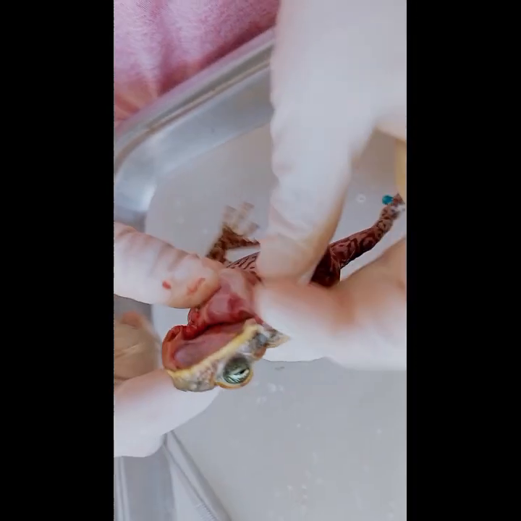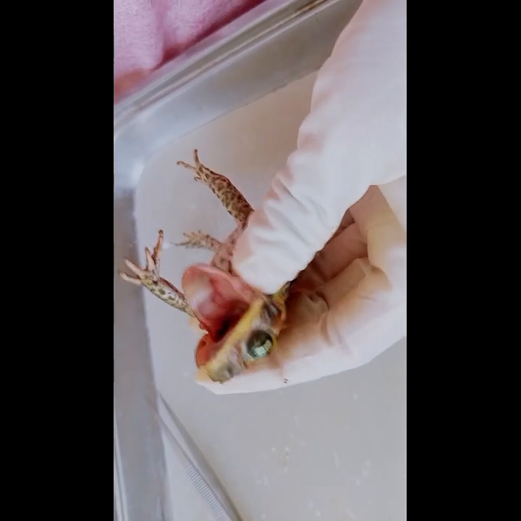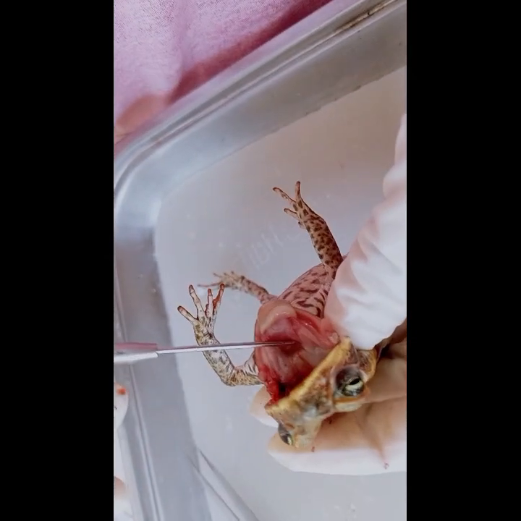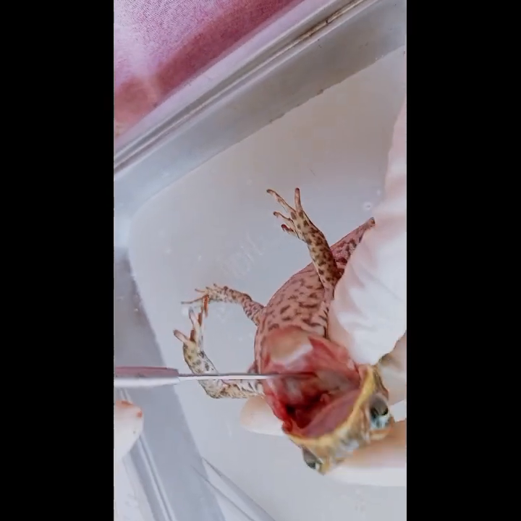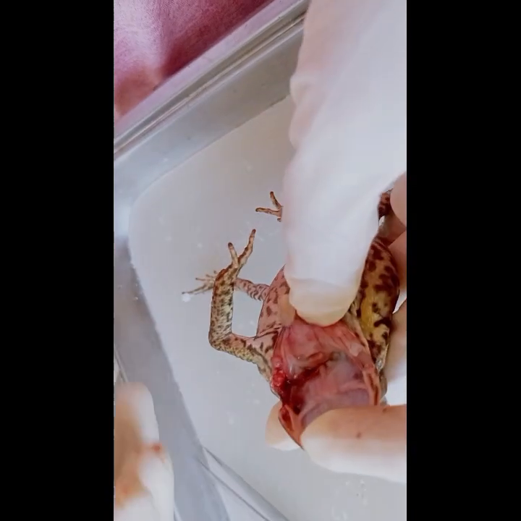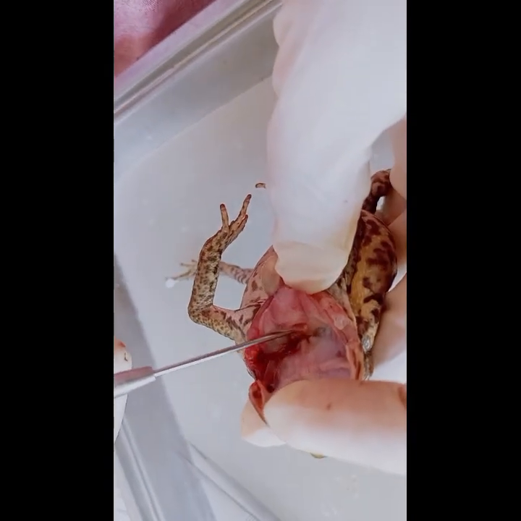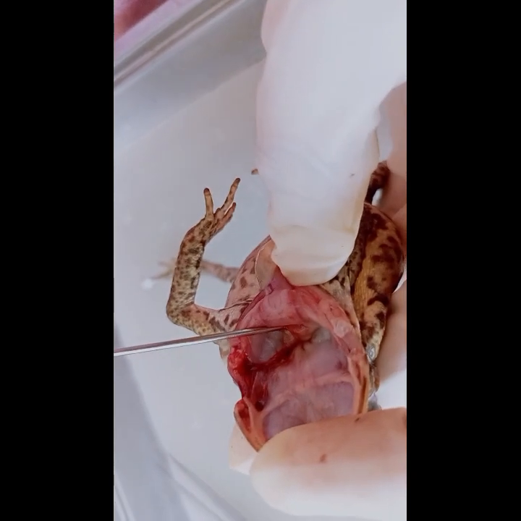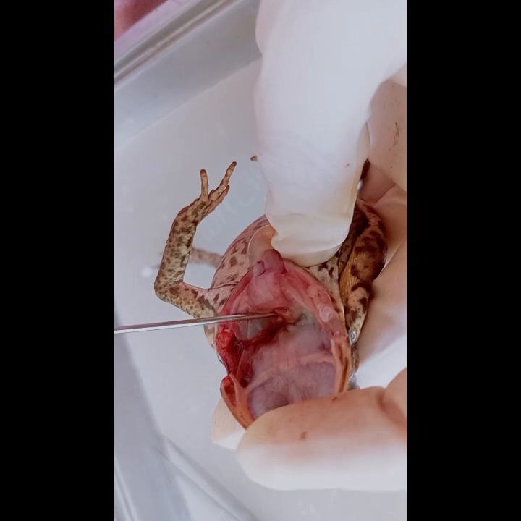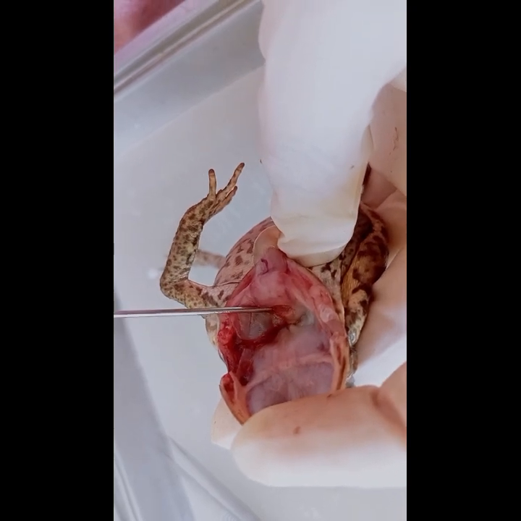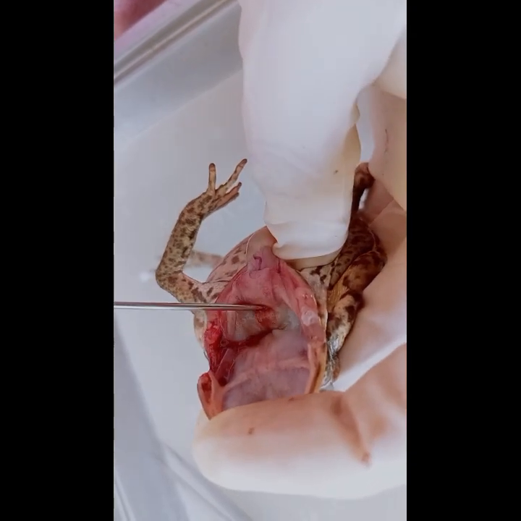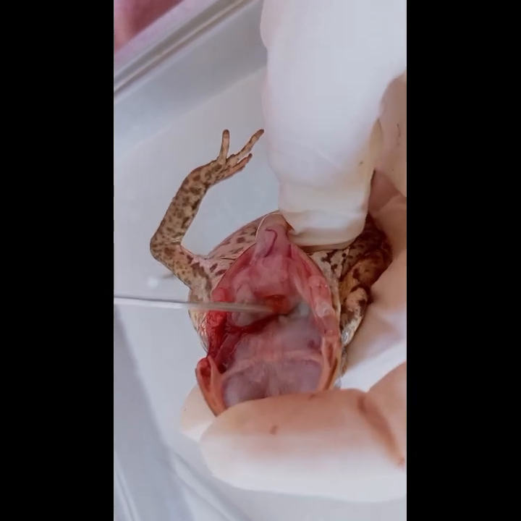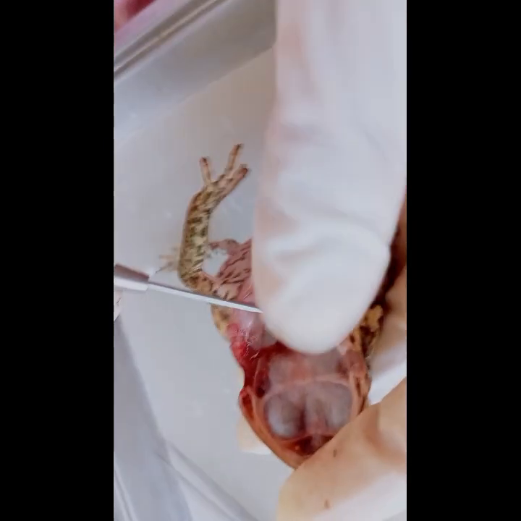And so now let's find the gullet, the wide opening that leads to the esophagus. That's the gullet. It helps in swallowing food and also allows the frog to swallow prey, produce a variety of calls, exchange gases, and maintain a healthy throat lining.